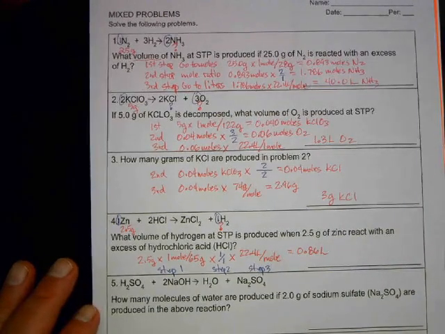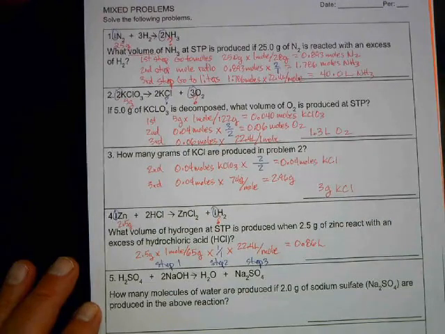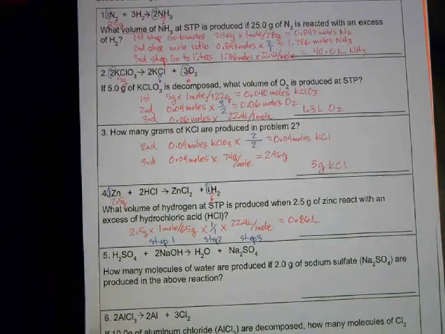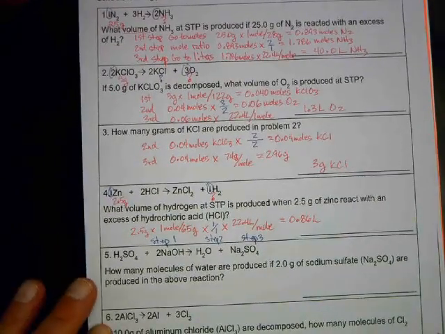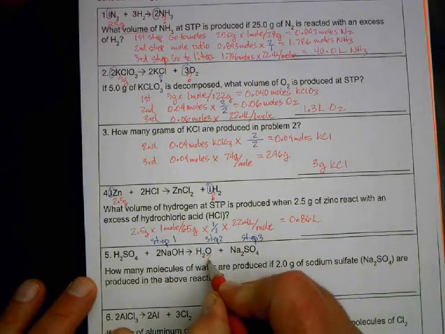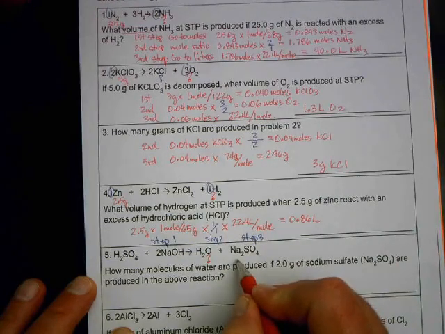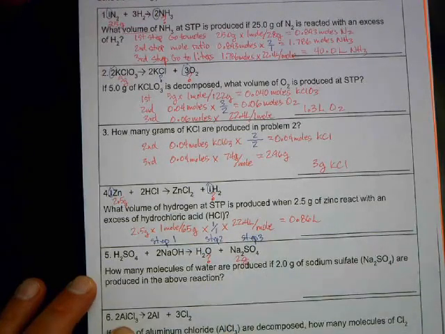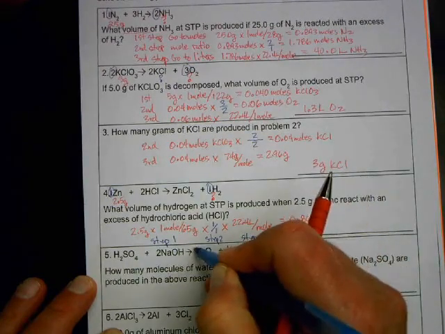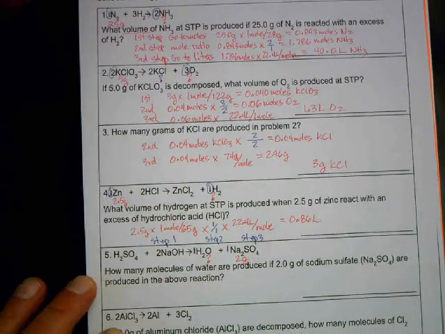All right, number 5. Okay, we got how many molecules of water? So that's what I want to know. 2 grams of sodium sulfate. So there's what I already know. And again, there aren't any numbers in front of them. So my mole ratio is going to end up just being 1/1.